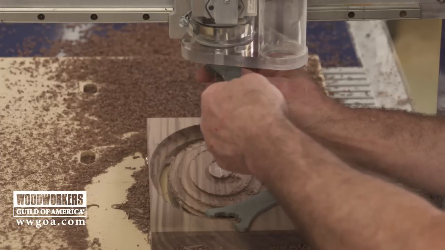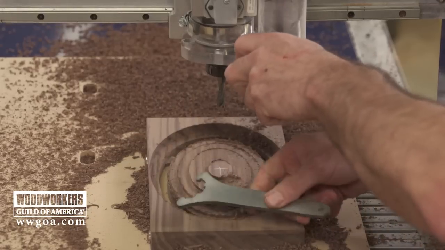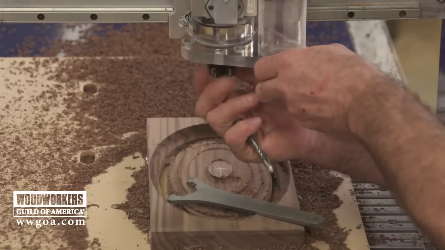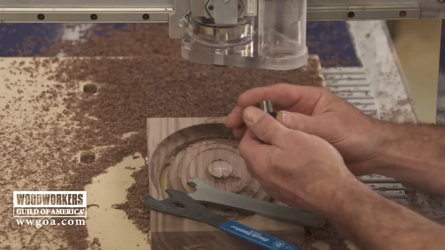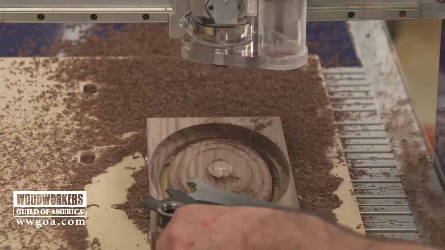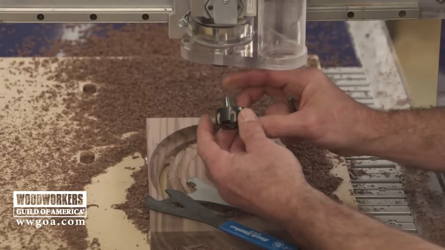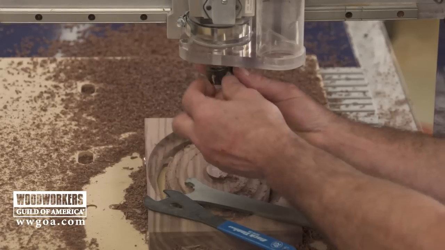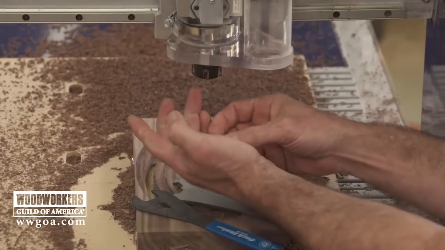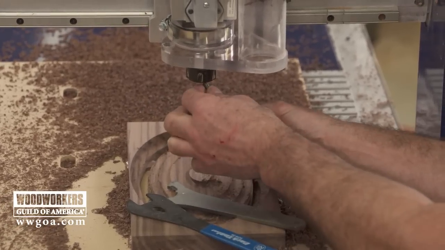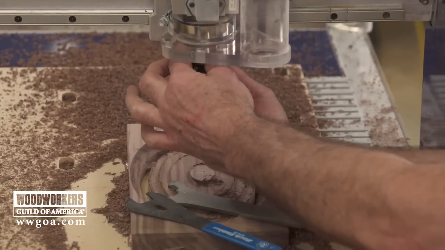Pop this bit out, get the right collet, because we're going to a smaller shank, and get our new bit in. Quarter-inch collet, just like a standard router. Our round ball cutter, very similar. It really is. It's a core box bit that's doing this work for us here.